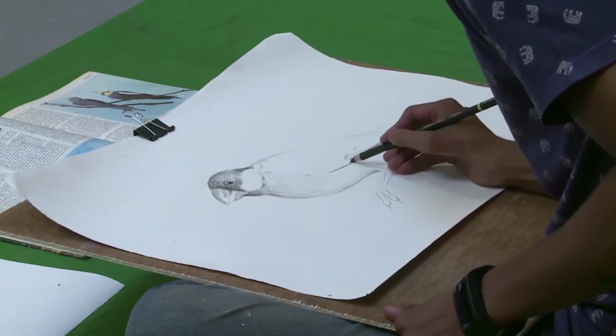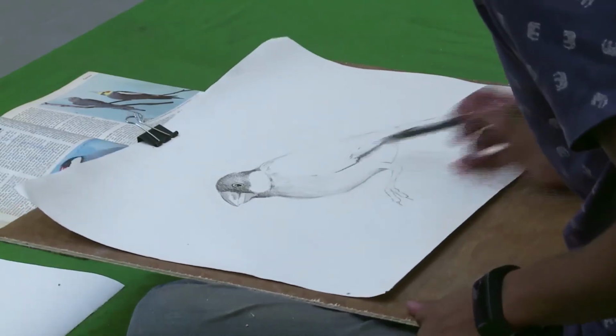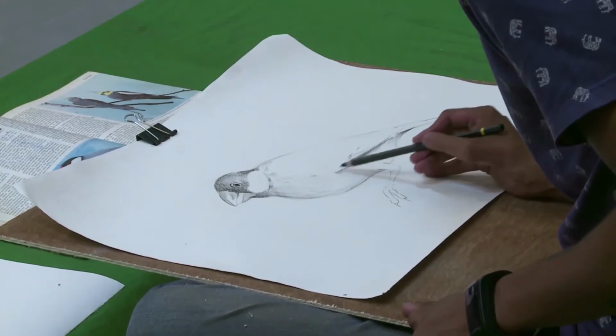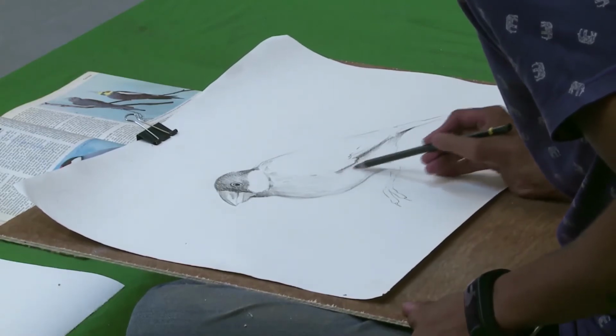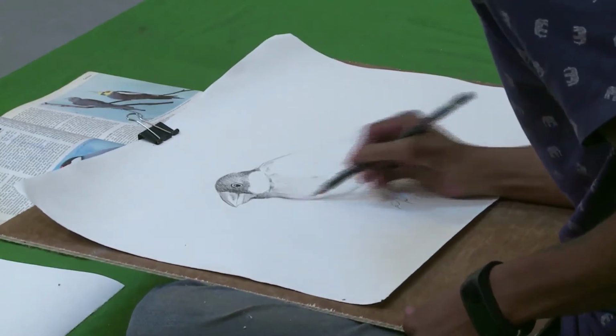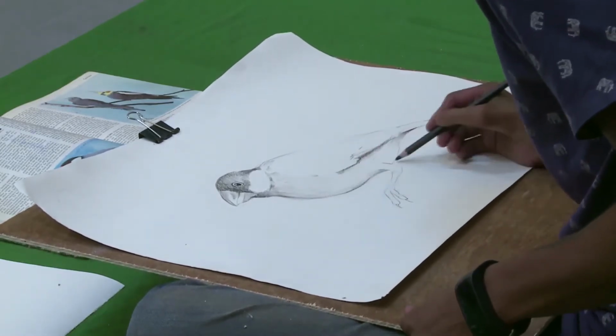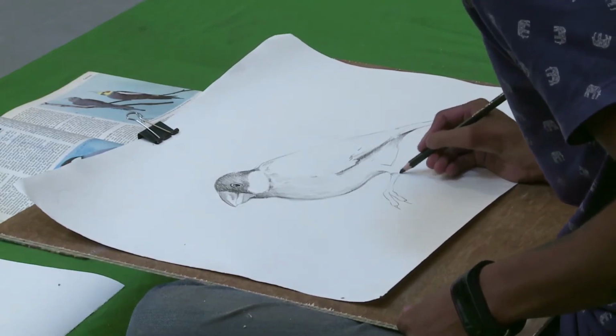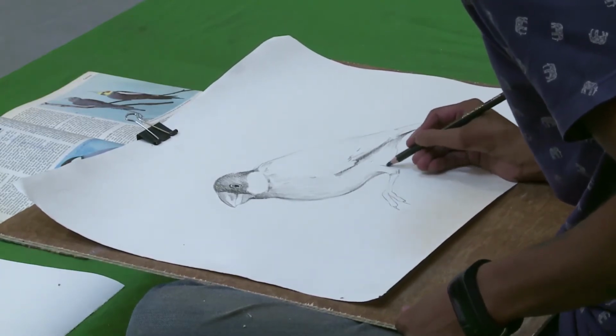He will give a shade of grey all over the body of the bird, to characterize the special kind of bird.